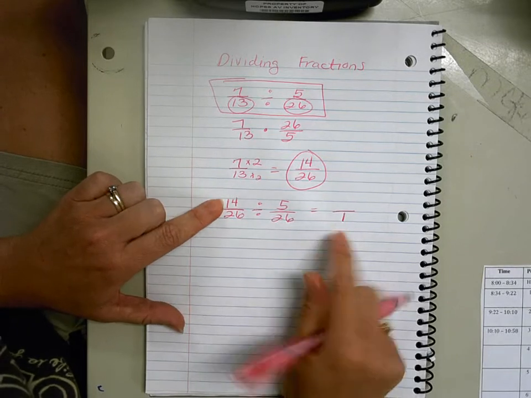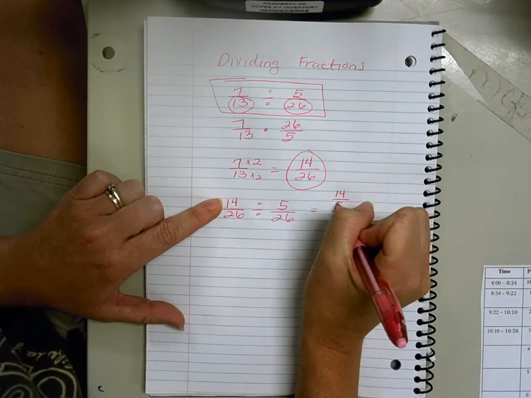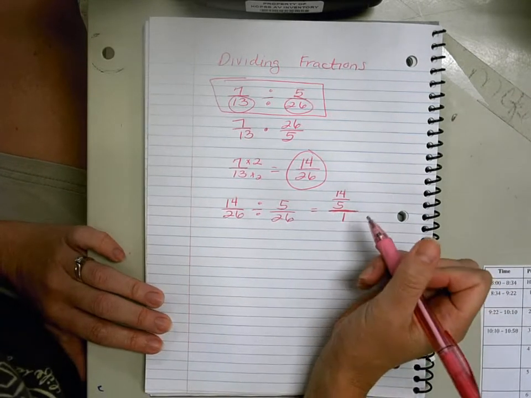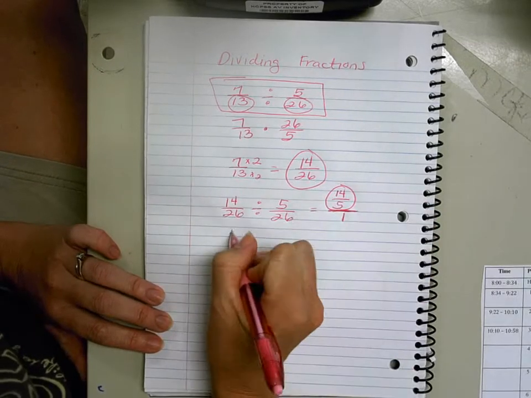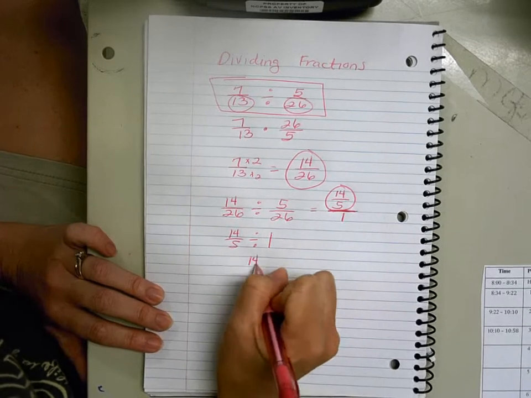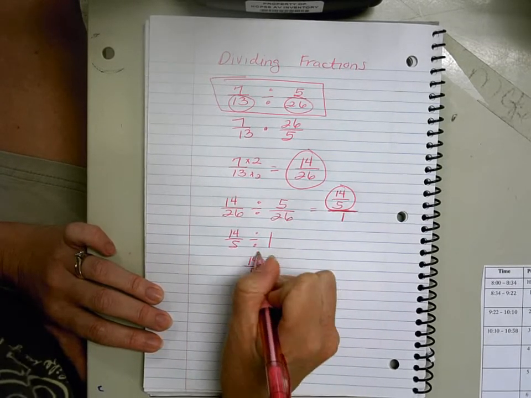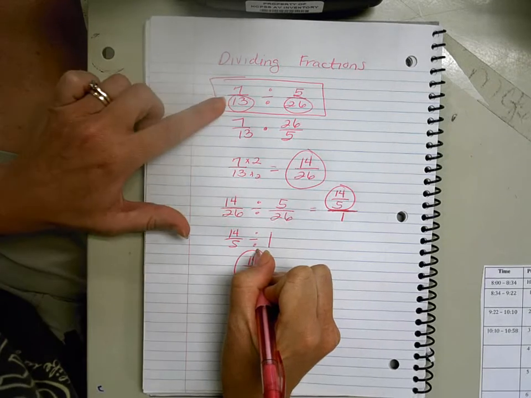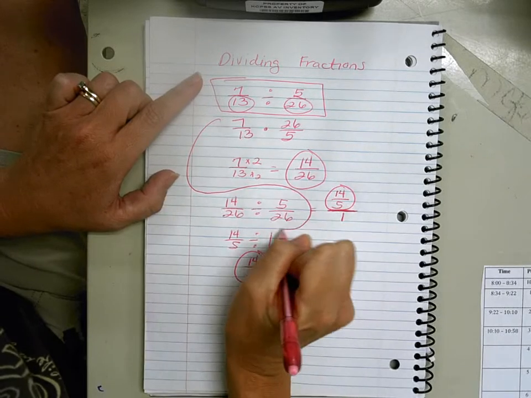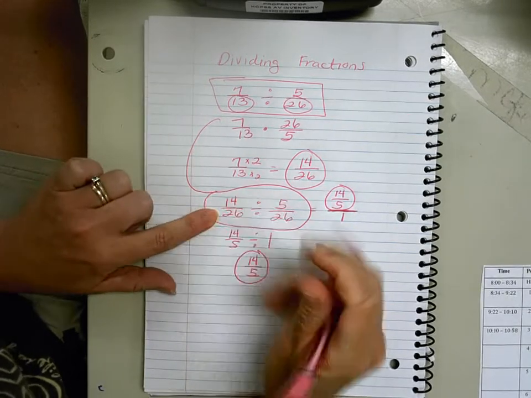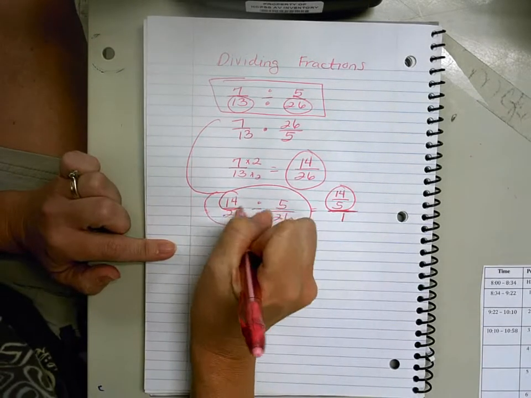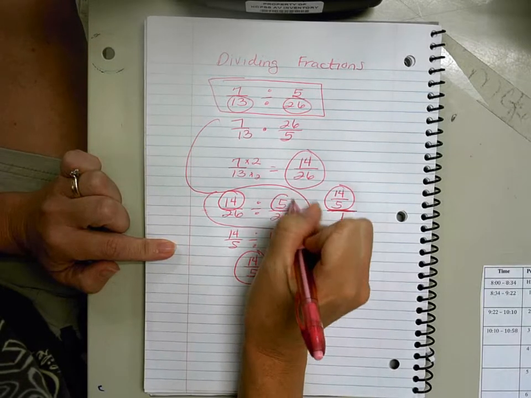Well, what do we have left? We have 14 divided by 5. So if we remember that a fraction is also a division problem, we have 14/5 divided by 1, which gives us 14/5. Which means if I change my original expression to an expression that has a common denominator, my denominator will then become 1, and I'm left with my answer, 14/5.